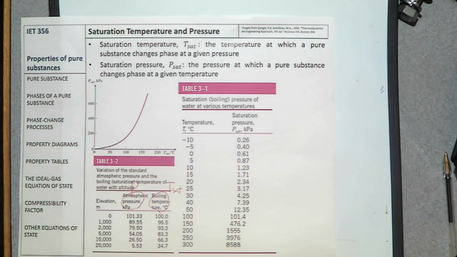That means if you have water here, and then you decrease the pressure of the air in this classroom down to 2.34, you will see water boils at 20 degrees Celsius. That's what P_sat means, okay?